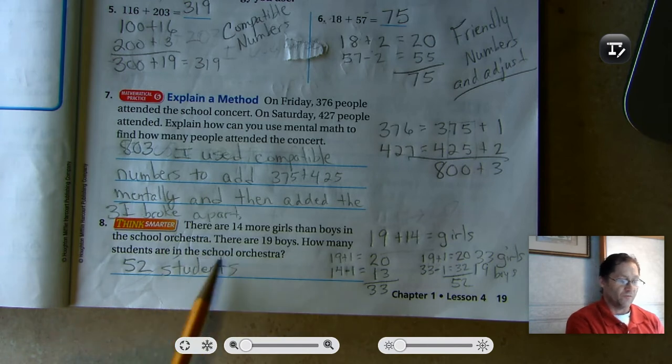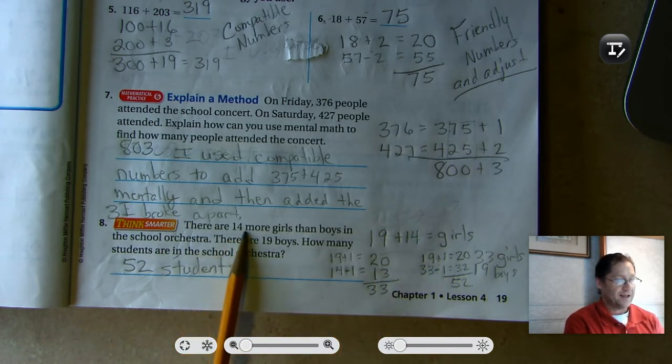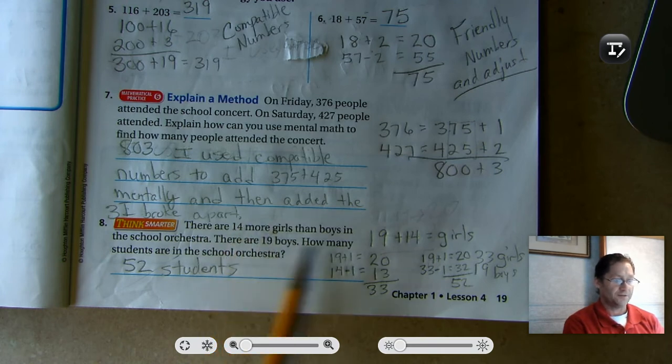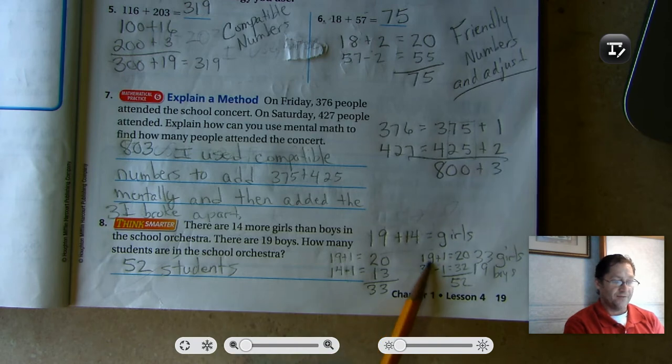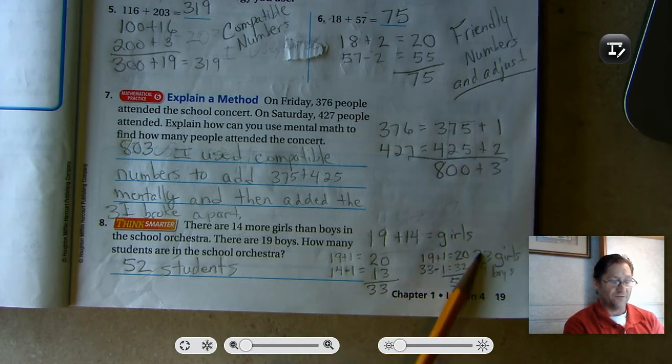So again, let's review what we did. First, we had to find out how many total girls there are, and we know that there are 14 more girls. For the first thing, I changed 19 to 20 using a friendly number, and then I adjusted with the other add-in by subtracting 1 because I added 1 to the 19. 20 plus 13 was easy to do in my head. That gave me 33. And then we put that back together and we have 33 girls plus the 19 boys.